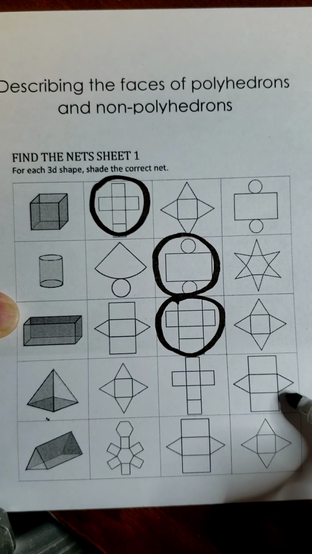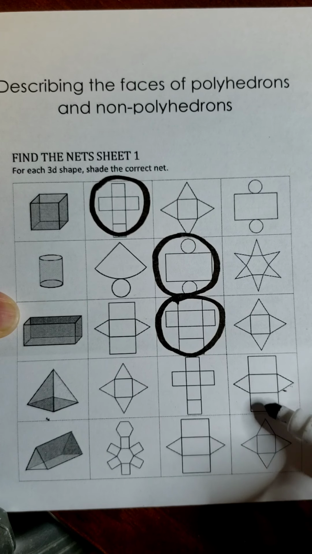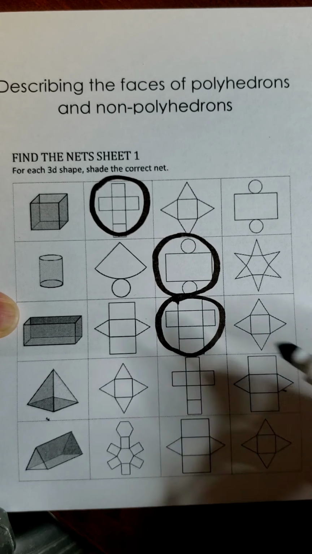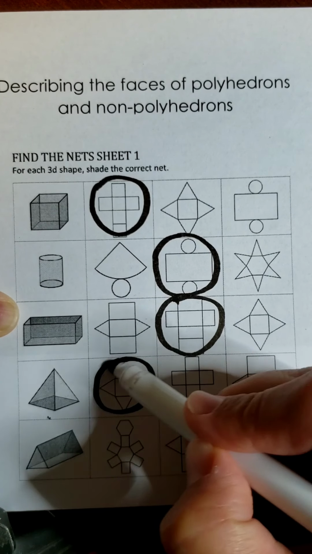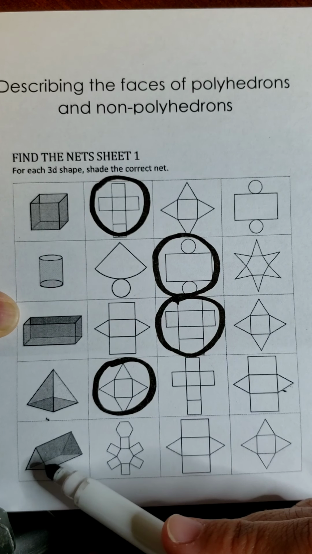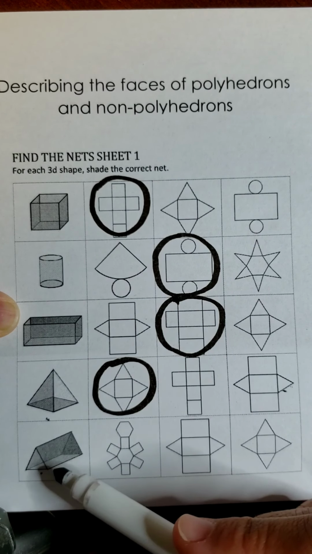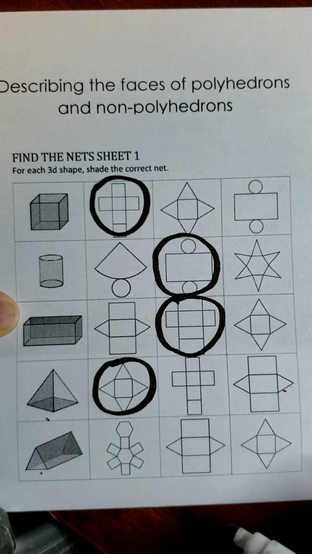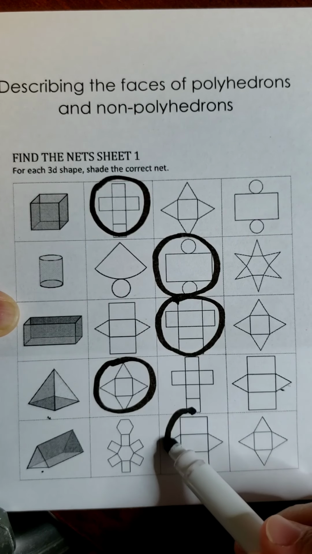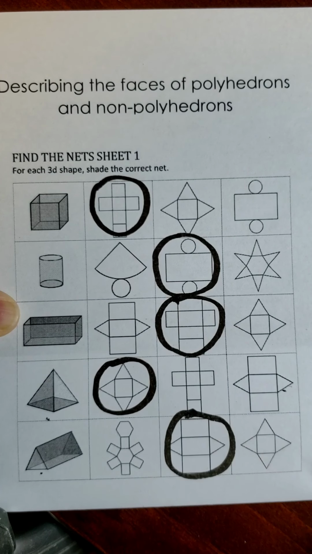And this, I see 2 triangles and all the other faces are rectangles. So this would be a triangular, that's right, prism. So here's our answer for that one. This is the net that matches that pyramid. And then here, ooh, there's a triangular prism, huh? So we're gonna find which net works. And if you were listening in the previous one, we know that it would be this one here.